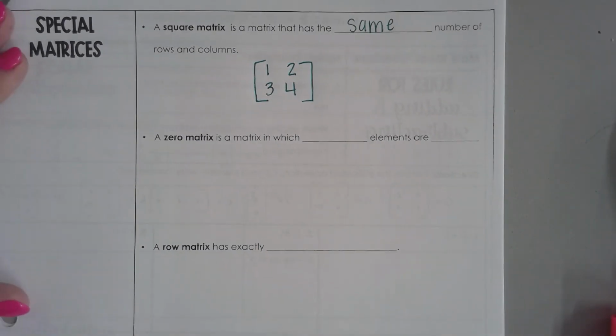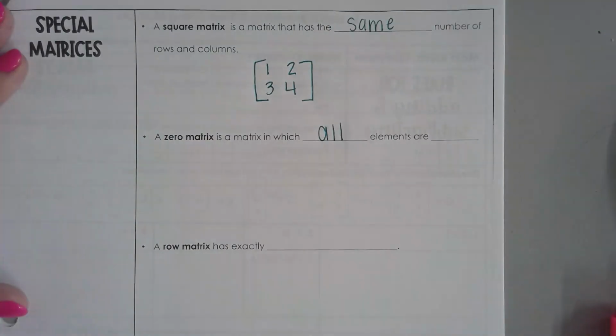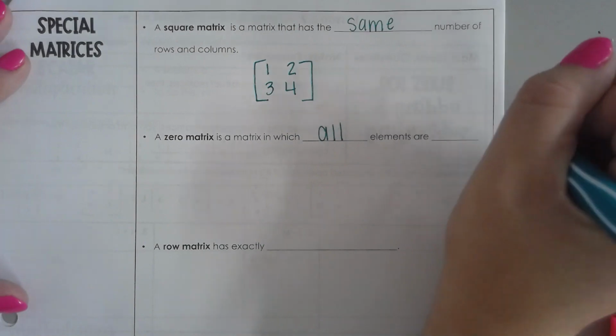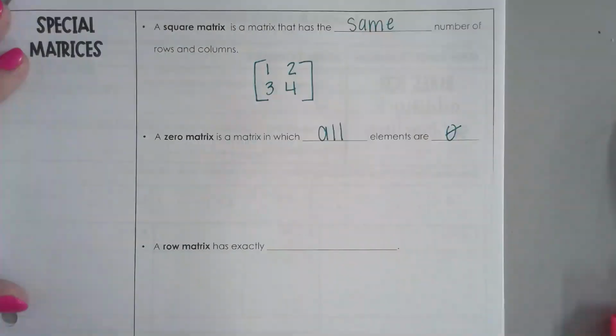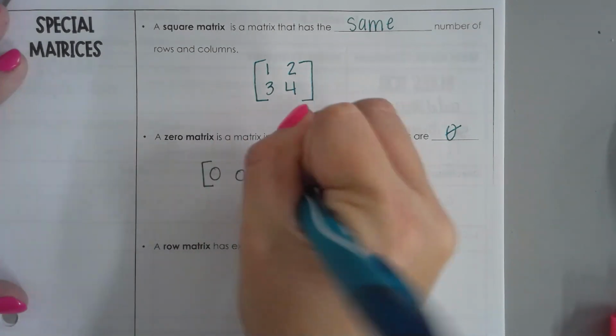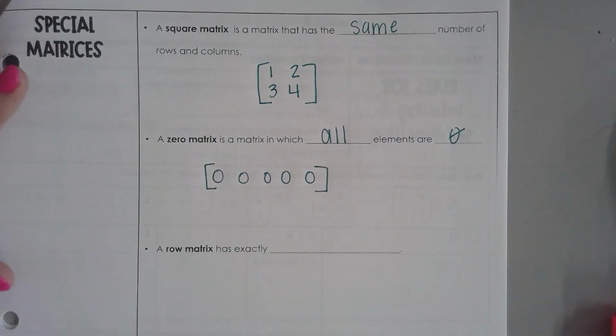A zero matrix is a matrix in which all elements are, what do you think? 0. It doesn't matter what the dimensions are. That would be a 0 matrix.